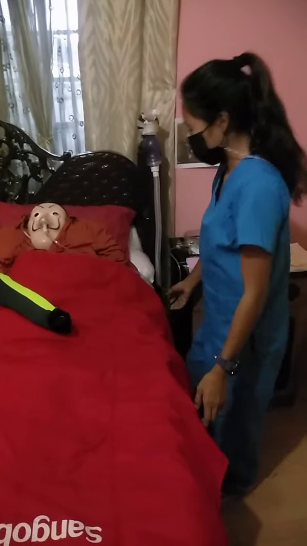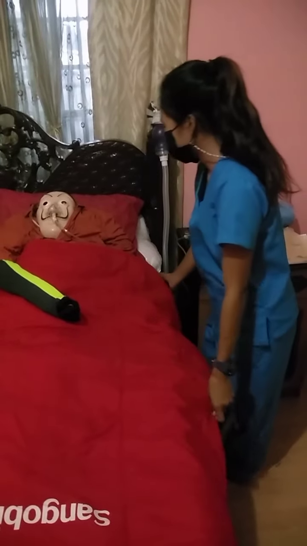Adjust the bed to a comfortable working height and lower the side rail closer to you. So position the patient. If conscious, place the patient in a semi-Fowler's position. If unconscious, place the patient in the lateral position facing you.